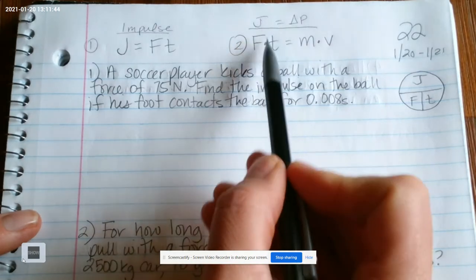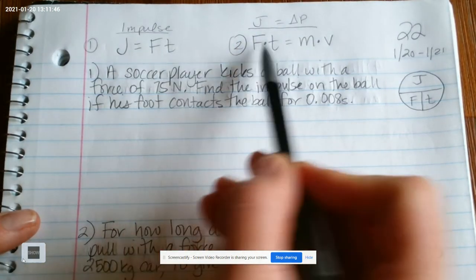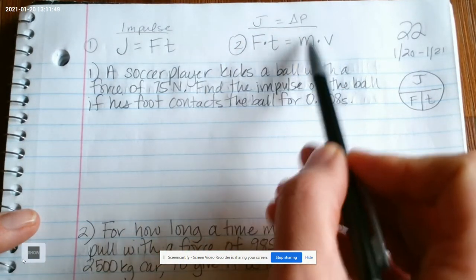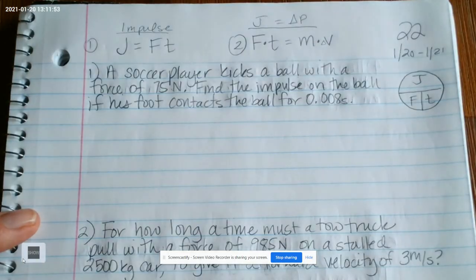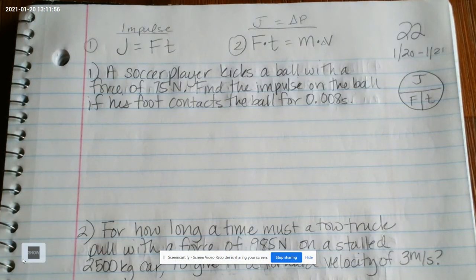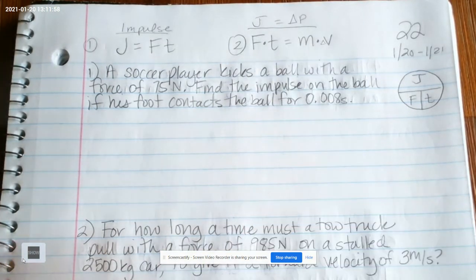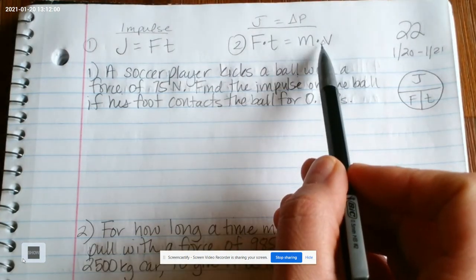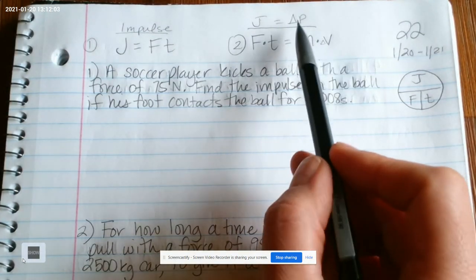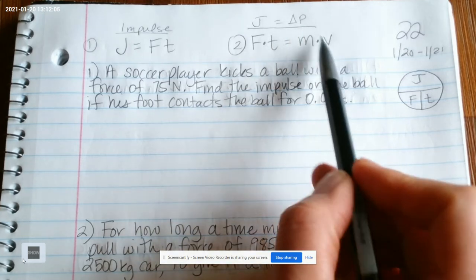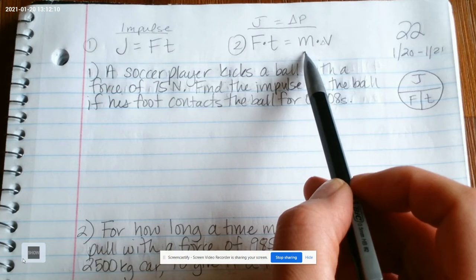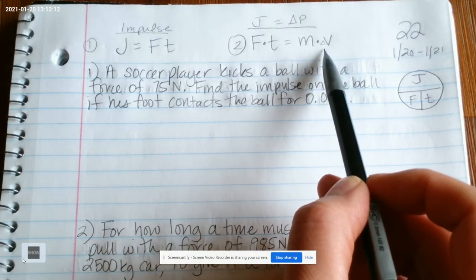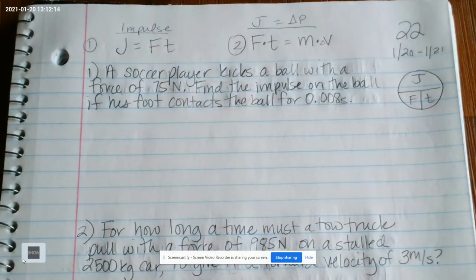Since J is F times T, we just did that here, and change in momentum, or momentum, is mass times velocity. And remember, this is technically a change in velocity. I just don't always put the delta there so we can make it real simple when we're doing the equation. But remember, it is a delta V, or change in velocity, because you can't have a change in momentum unless you have a change in velocity. And since the mass of an object stays the same, the velocity is what changes when you have a change in momentum. Okay, so the lesson explains more, so make sure you've watched that.